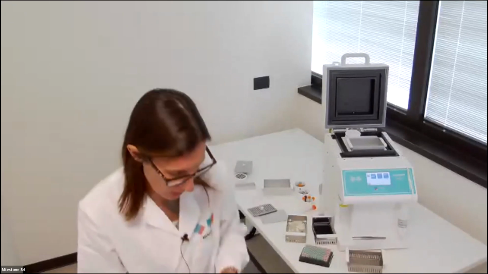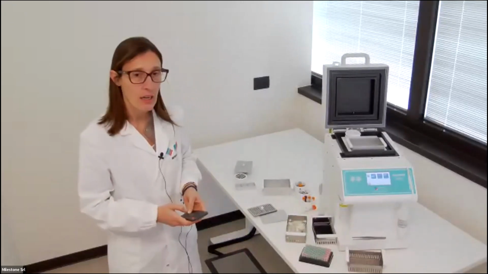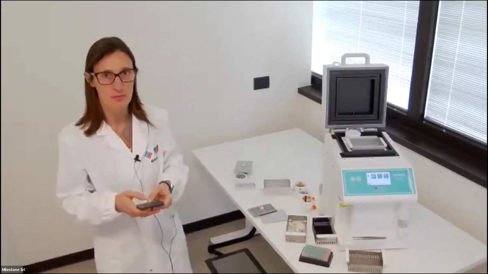Perfect, let's continue. Can you create different profiles for different laboratories, for example, so each laboratory can use its own protocol? Yes, of course. This is one of the main features of Flash Freeze.